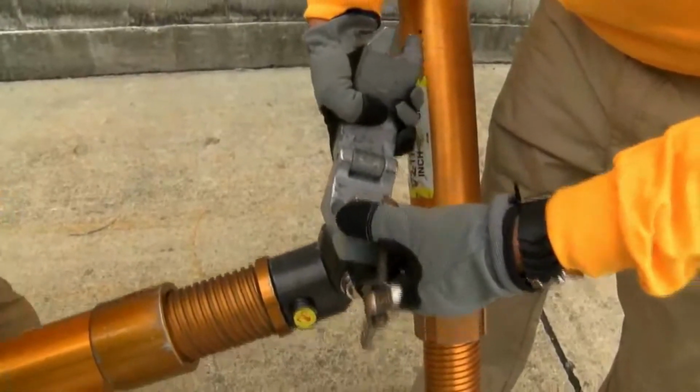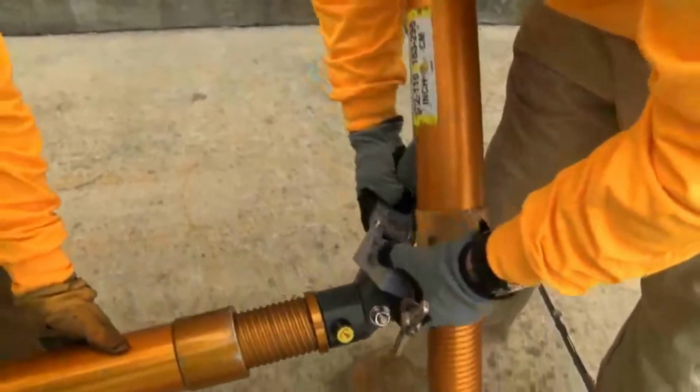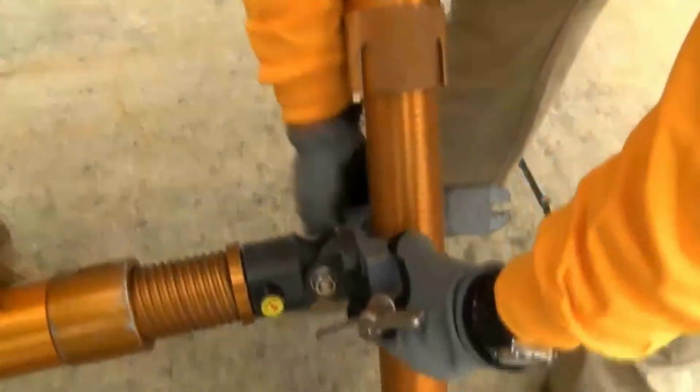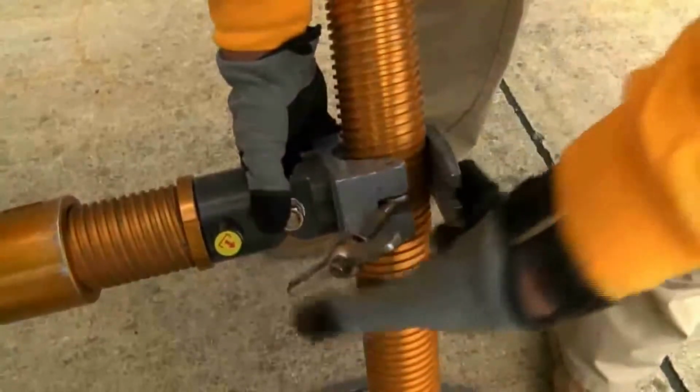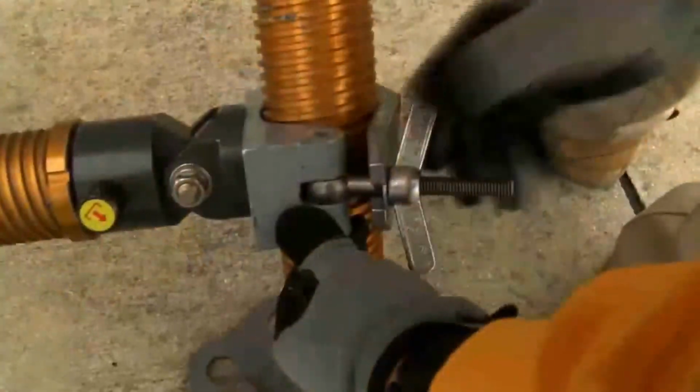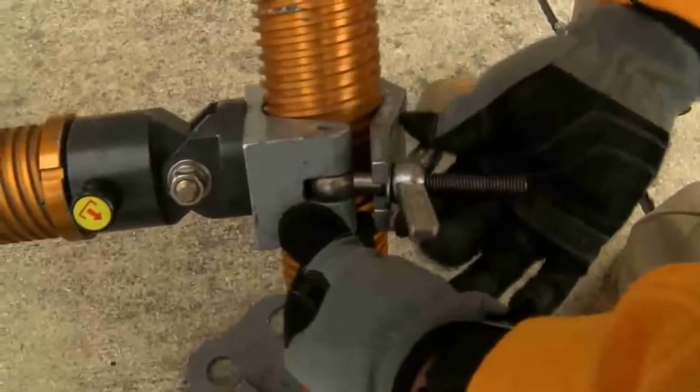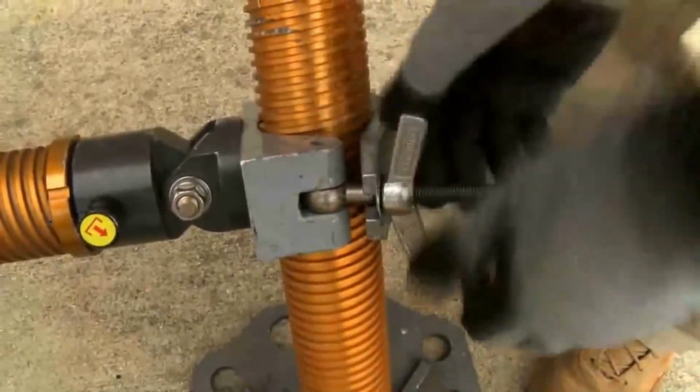We now do the same thing on the opposite side, the movable side of the brace. Clamp the jaws around the raker, slide it down into place, close it over and hand tighten up the butterfly screw, making sure it is level.